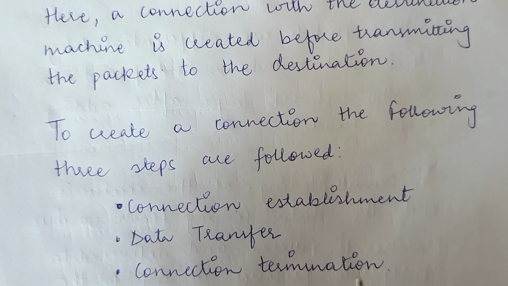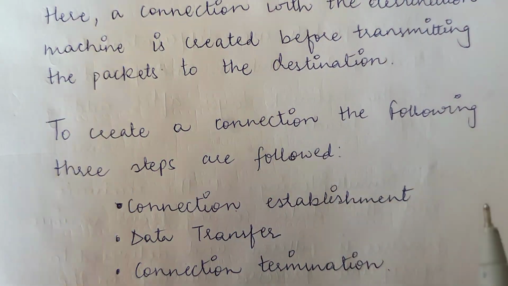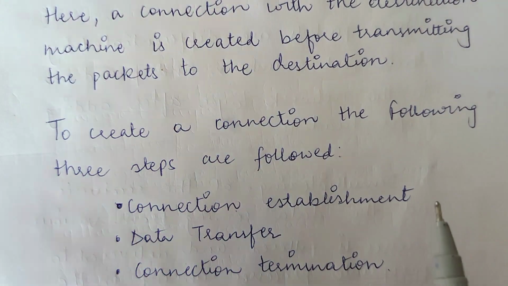It is very similar to the dial-up telephone connection that we use at home. Before we can talk to someone, we must establish a connection with that person. That means you dial the number, a connection is being established. Now when the receiver at the other side picks up the phone, the connection has been established, and then you can start transferring the data. That means you can start talking to each other. Once you are done talking, that means you have no more data to transfer, you will not use that line or connection anymore, and you hang up. That is, you terminate the connection.